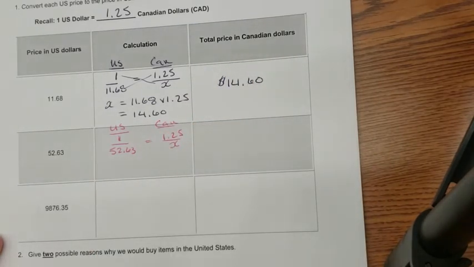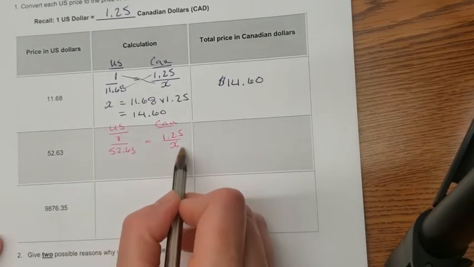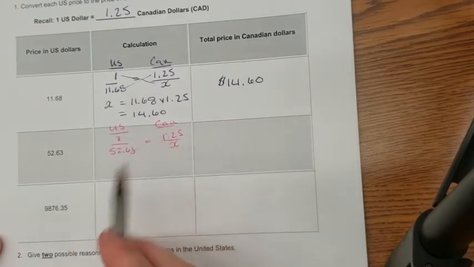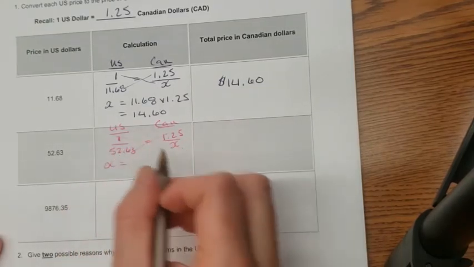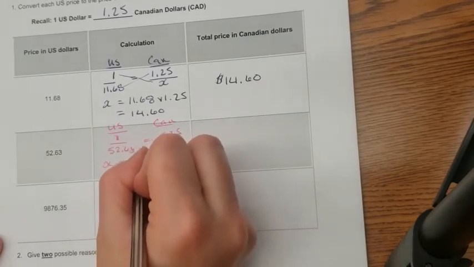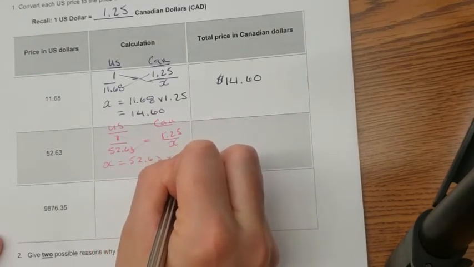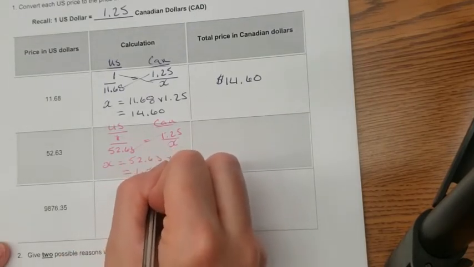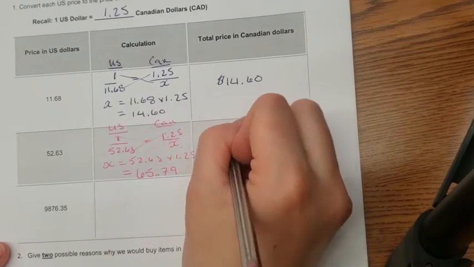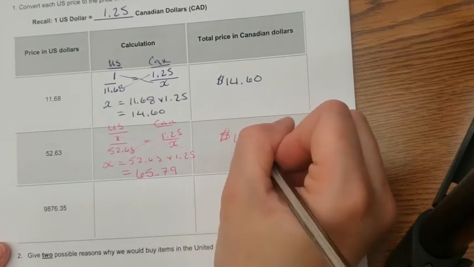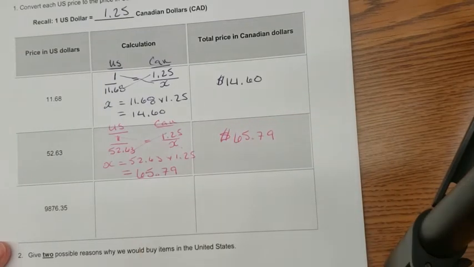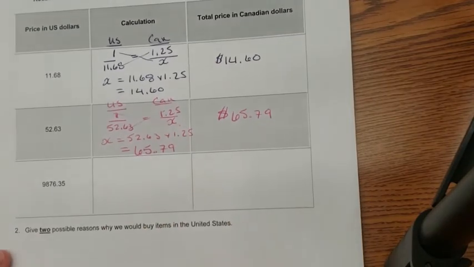Now I'm going to do that cross multiplying. You take the top number and you multiply it with the bottom number on the opposite side, the bottom with the top. So 1 times X is just 1X. Then I multiply these two numbers, so 52.63 times 1.25, and that gives me 65.79. So 52.63 US gives me $65.79 Canadian.